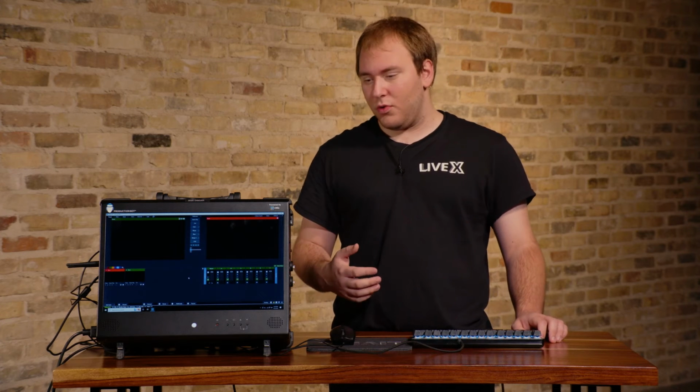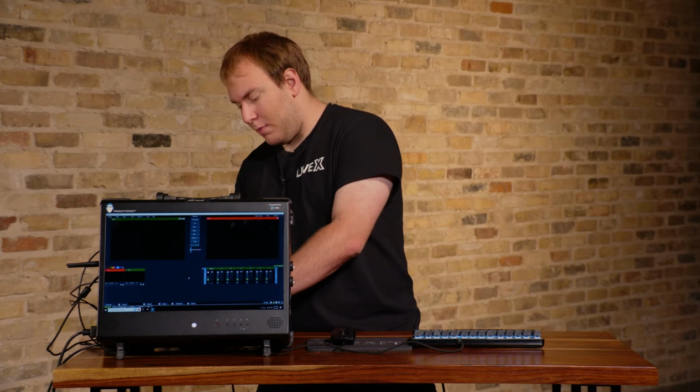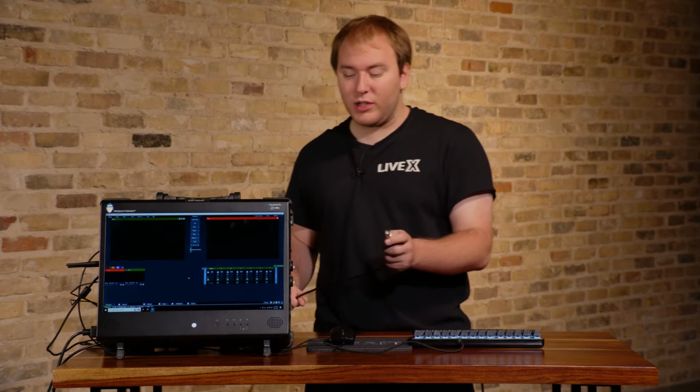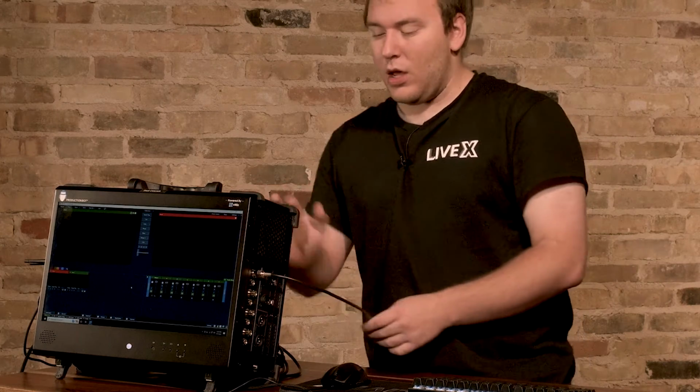So to show you setting it up, it's really simple for inputs, because for vMix, all you have to do is connect the cable. You can either be already sending signal or not sending signal. So this is actually from this camera right here.